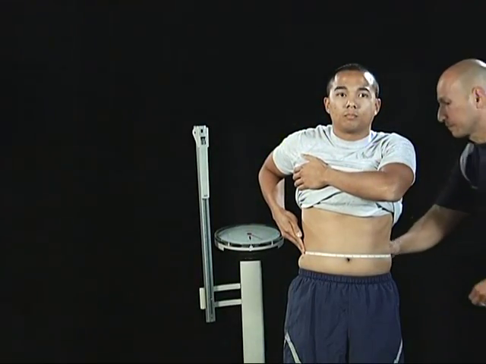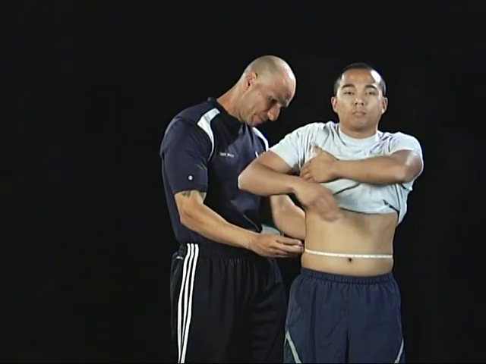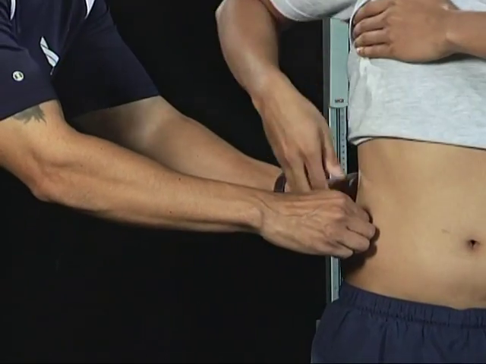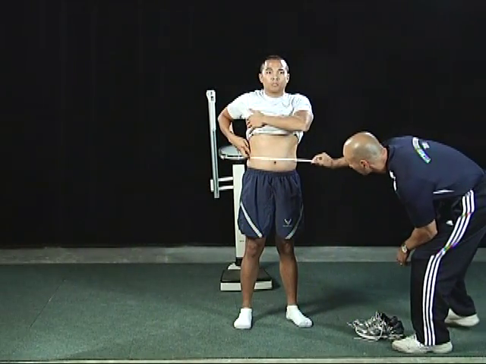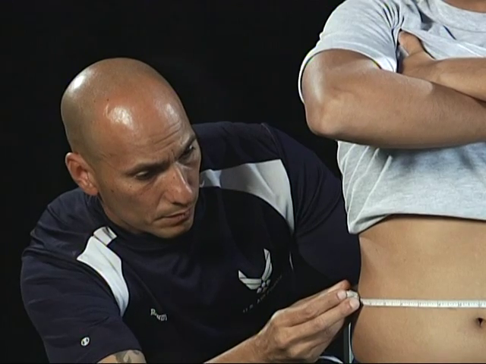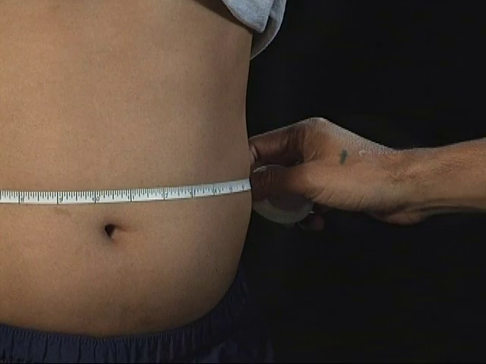You may use your free hand to hold your shirt out of the way, but you may not extend your hands or arms above the shoulders. The assessor will take the measurement on your bare skin. He will ensure the tape is parallel to the floor at the level of the landmark. The bottom edge of the tape just contacts the landmark. The assessor ensures the tape is snug, but does not compress the skin. The assessor will take the measurement at the end of your normal exhalation.